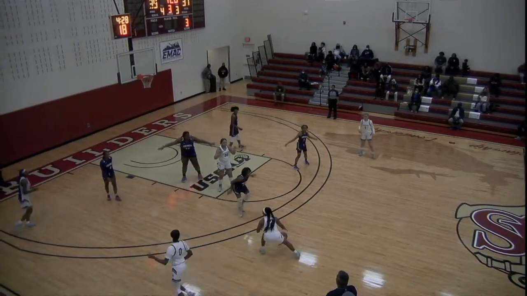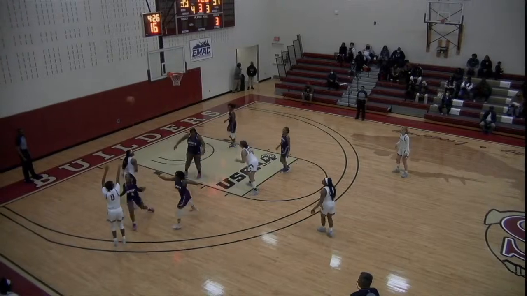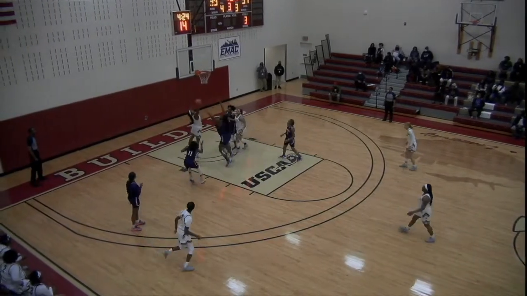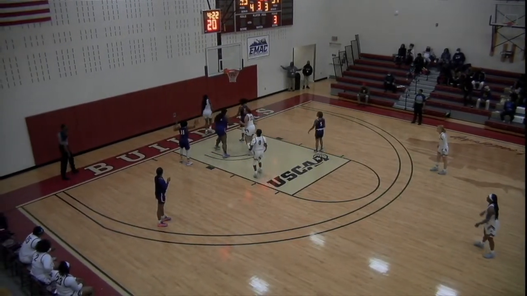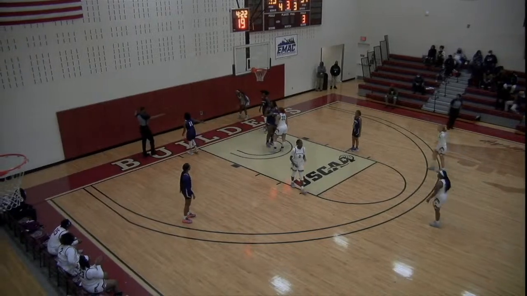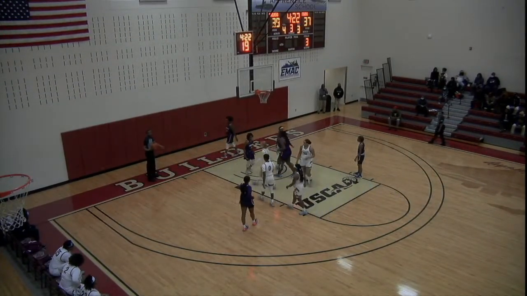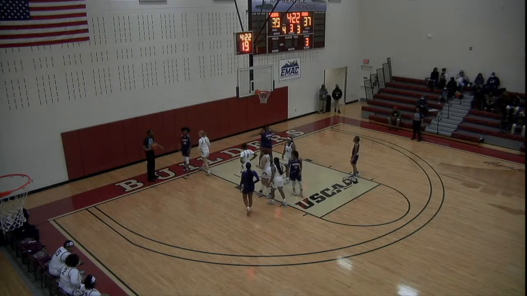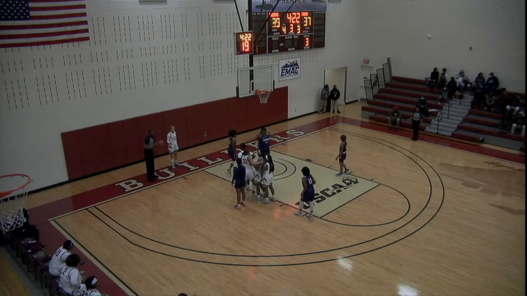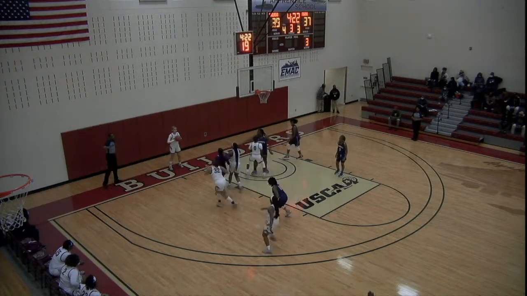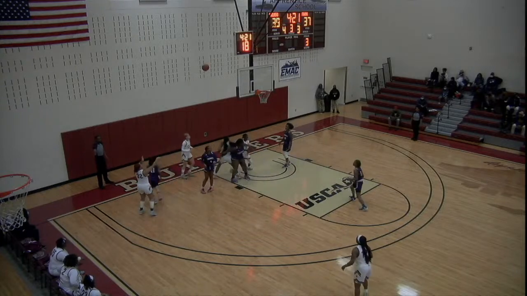Johnson, 19 seconds on the shot clock. Here's Johnson. That's another three-point miss, but Ashanti Williams there to clean up the mess, but it was last touched by the Tigers. The shot clock did not reset. I thought that hit the rim.